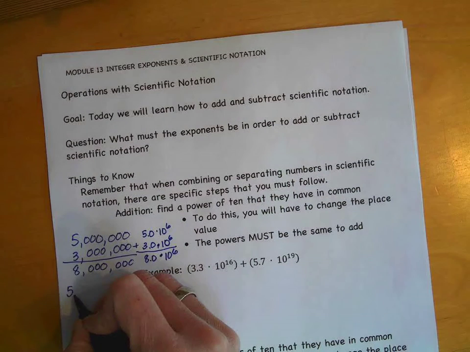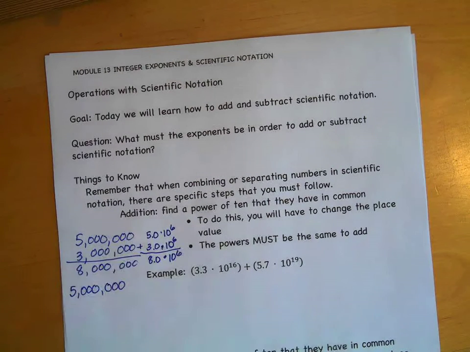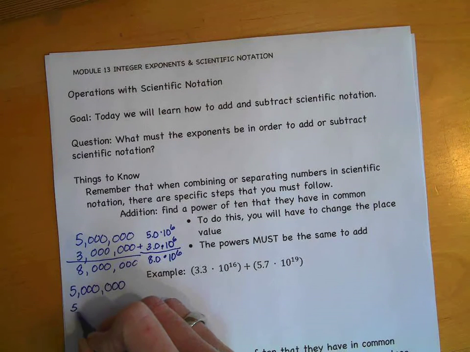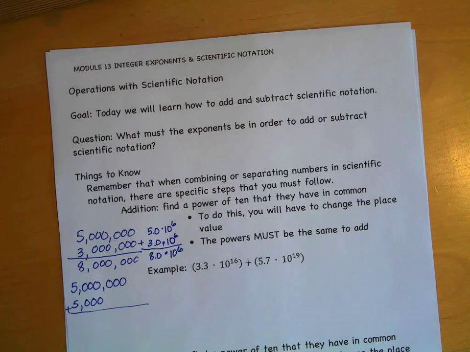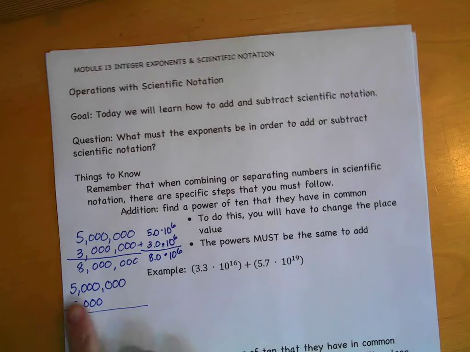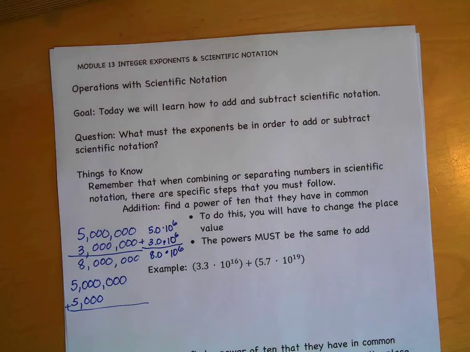But what if I was going to take 5 million and add it to 5,000? How many of you believe that I wrote it correctly? I hope every one of you is saying, no way, that's not right. You are correct, because 5 million plus 5,000 does not equal 10 million.